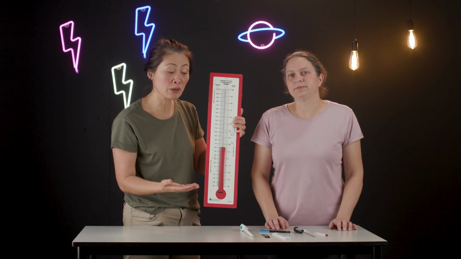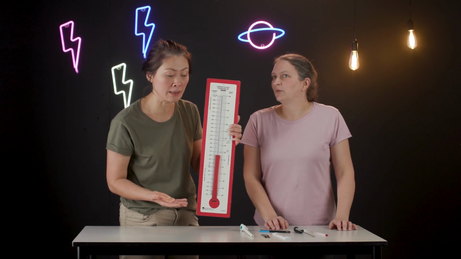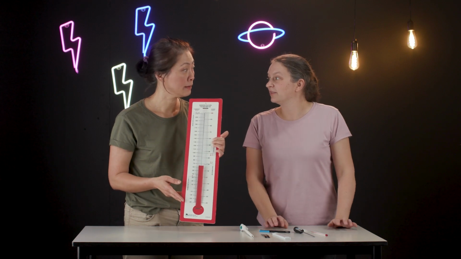And it's good to point that out to the students because many of them are not even aware that there are two scales present. Or they're watching too many American video clips.